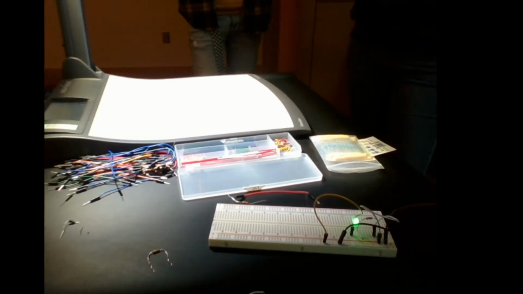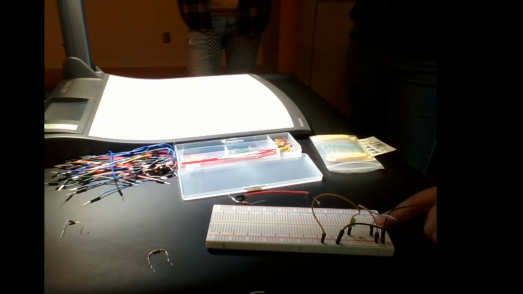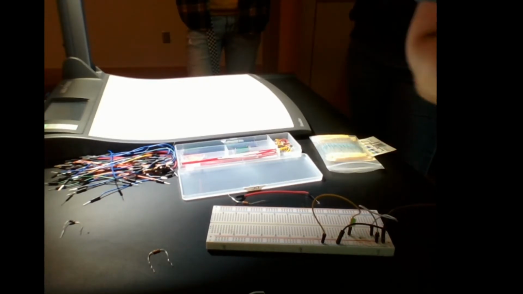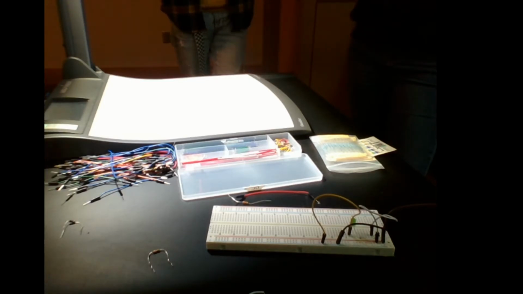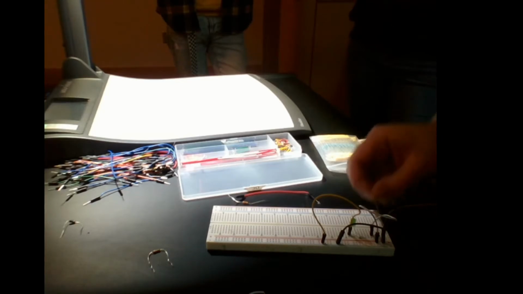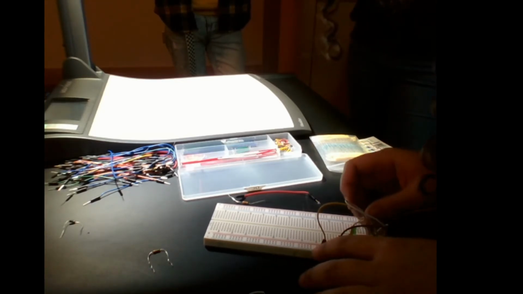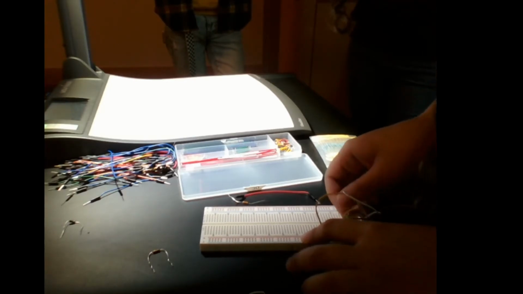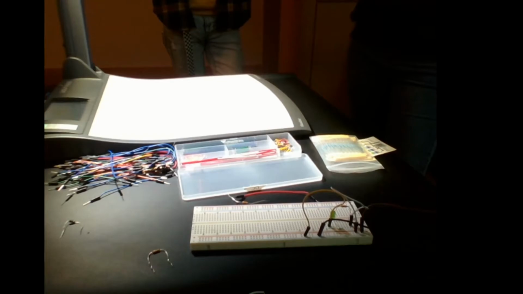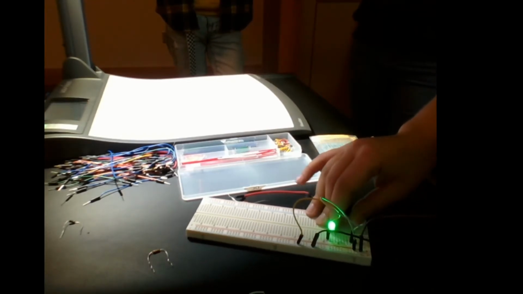Now let's see. Still looks pretty bright, right? Can't really tell the difference. Let's try something that's 10 times higher. So I'm going to try 10 kilo ohms and see what it looks like. Sorry for the silence. I just want to make sure I get this in there. Still pretty bright. It's interesting.